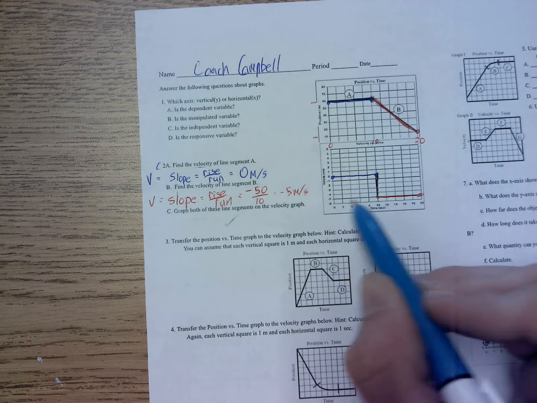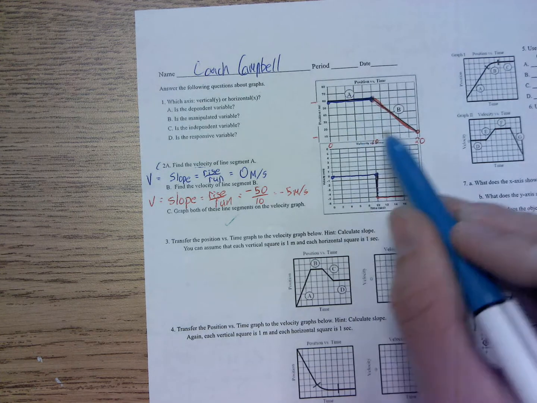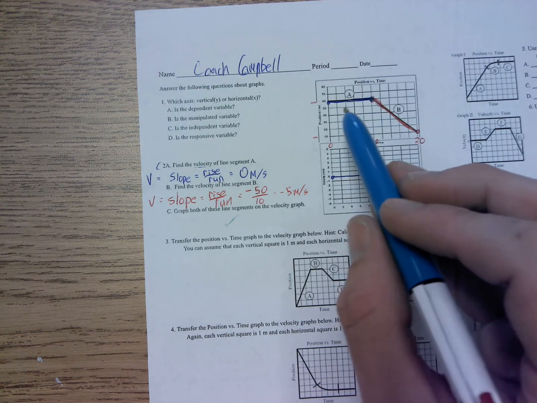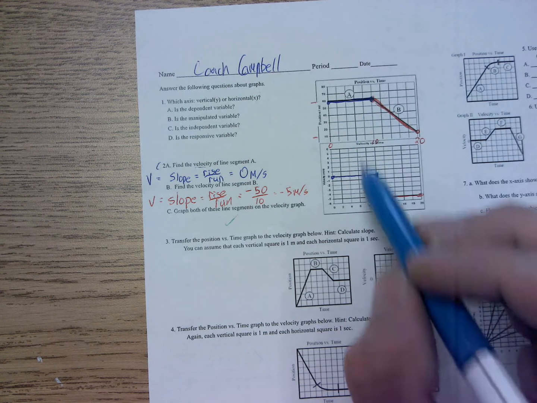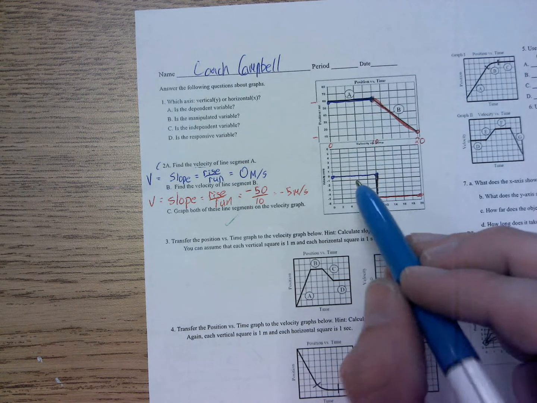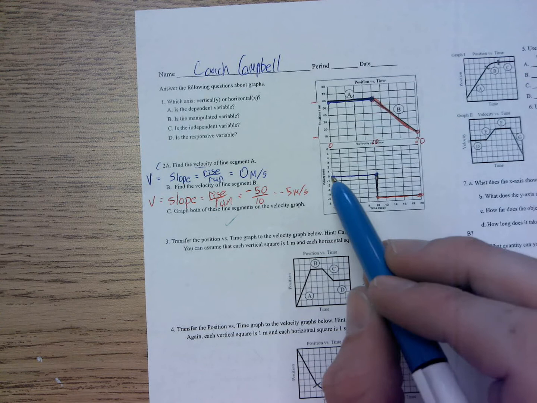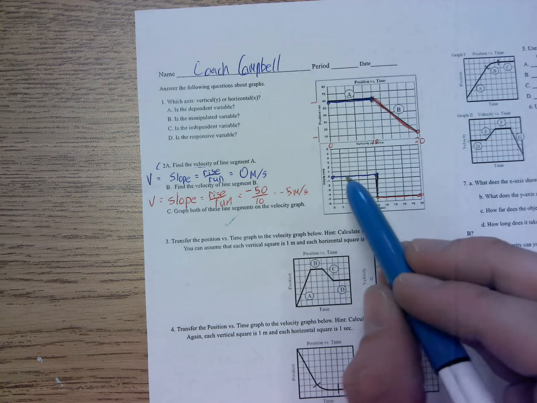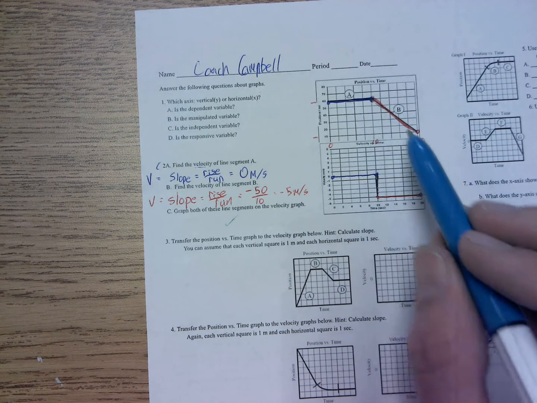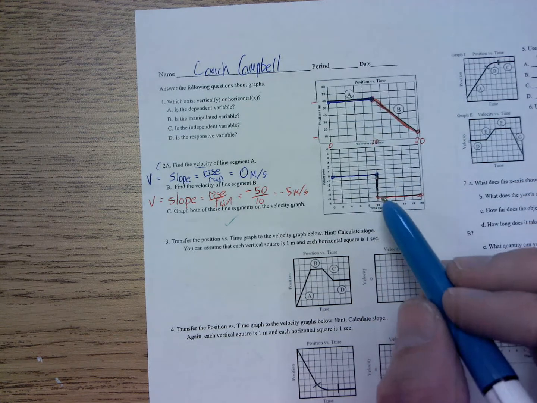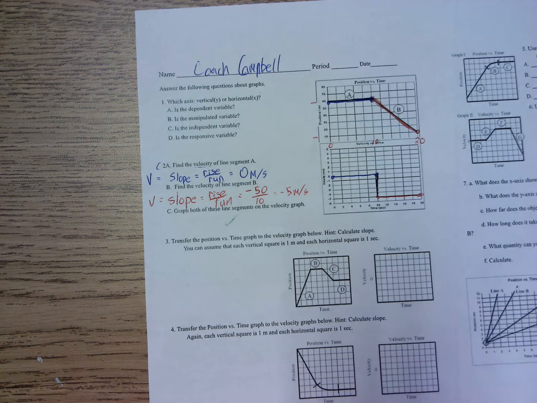There's our velocity versus time graph that matches this position versus time graph. Remember, we found the slope of the position time to give us our velocity versus time. Slope here was 0, right there across at 0. Our slope here we found as negative 5. Negative 5 right there. So that's the first page problem that I went through.